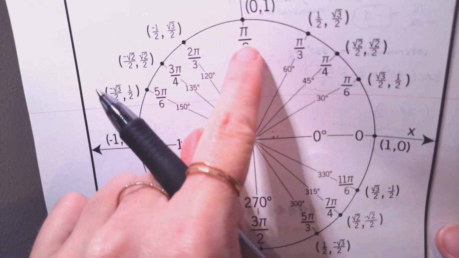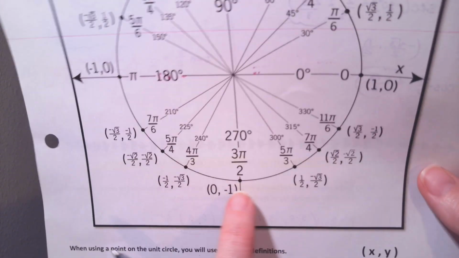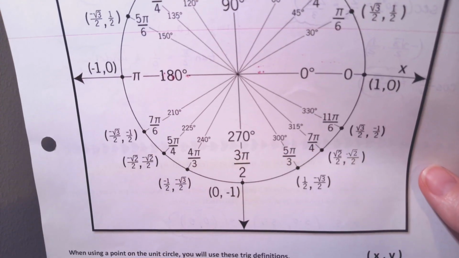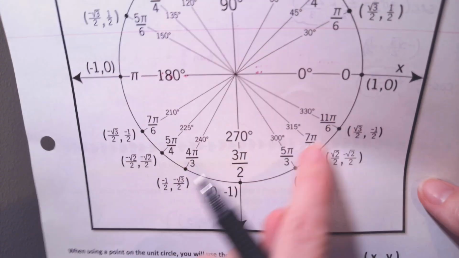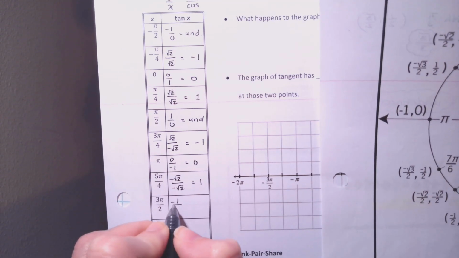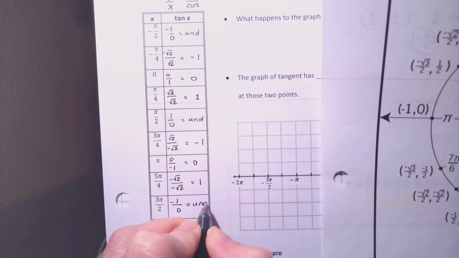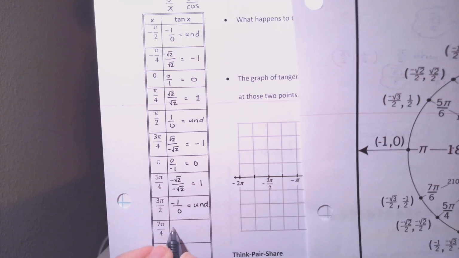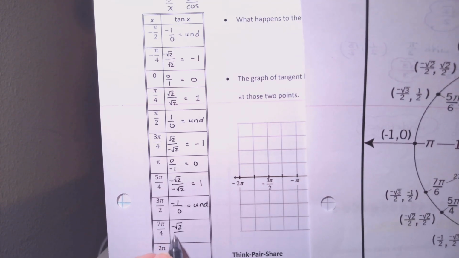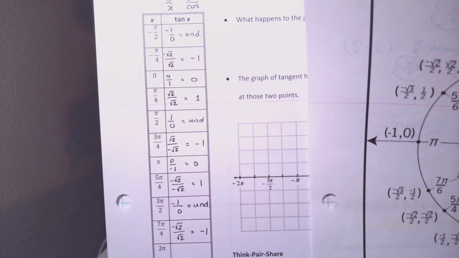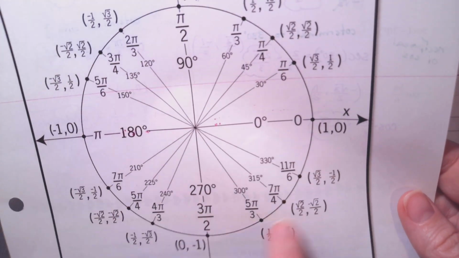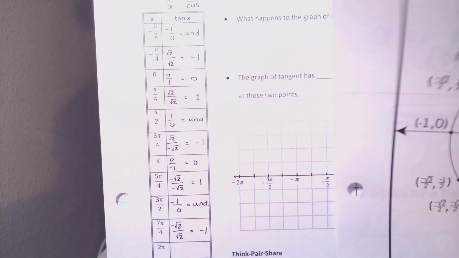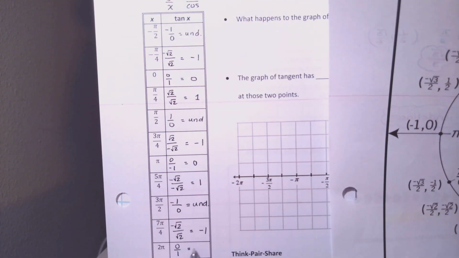At 3 pi over 2, so here's 1 pi over 2, here's 2 pi over 2, here's 3 pi over 2. That would be the same tangent that it was at negative pi over 2, so that would be negative 1 over 0, which again is undefined. And then at 7 pi over 4, that would be the same as what it was at negative pi over 4. That would be negative root 2 over positive root 2, which is negative 1. And then all the way back around to 2 pi, that would be 0 over 1, which is just 0.